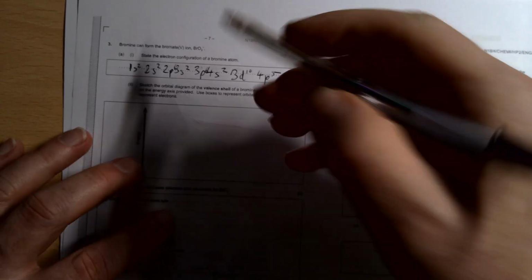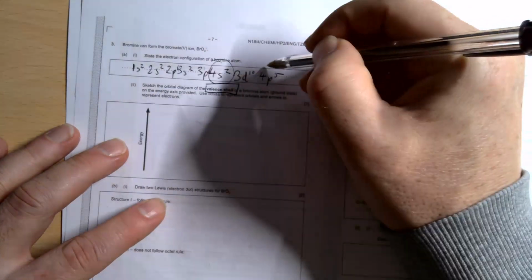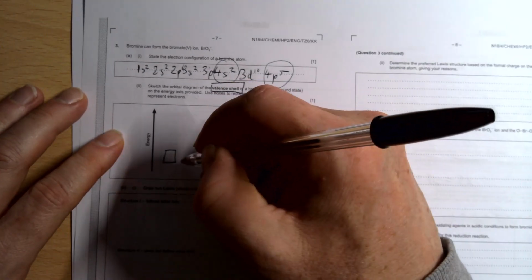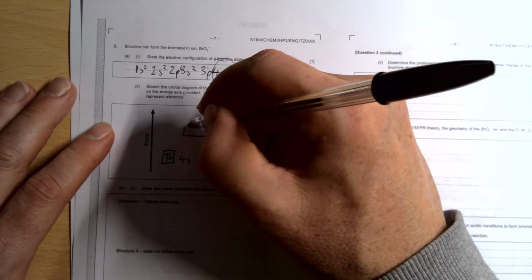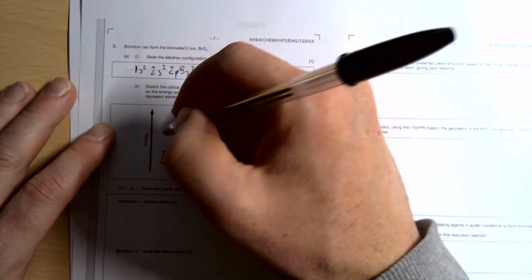Then you're asked to draw just the valence shell. The valence shell is the outermost shell, so we're only looking at the electrons in the fourth shell. Anyone who drew the 3d subshell didn't get the mark. There's your 4s down there, and that should have been filled. You can draw the 4p orbitals all three together, but I'm going to draw them separately. There should be 5 electrons in here. If they were double-headed arrows, that's okay. But that's how you'd have done it. Most of you should have done it.